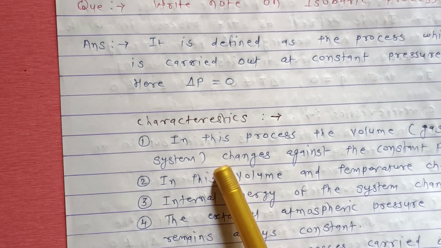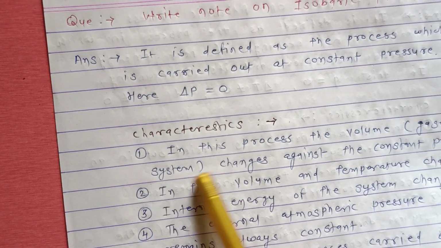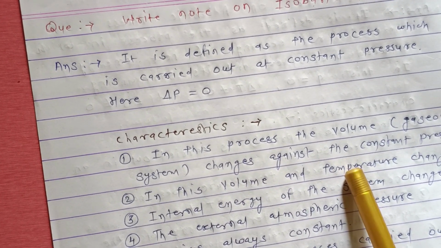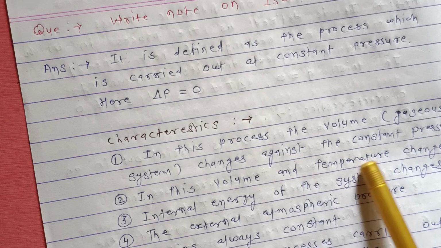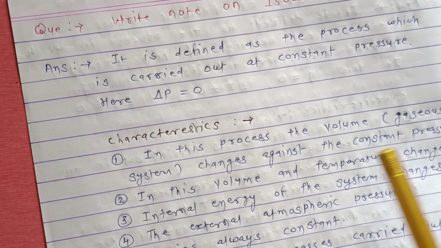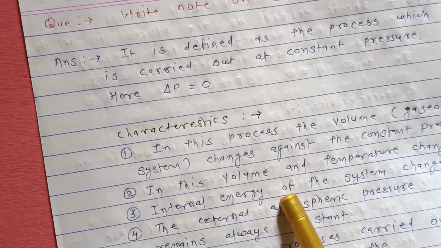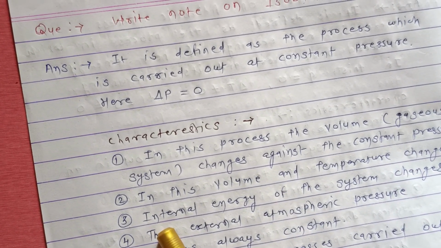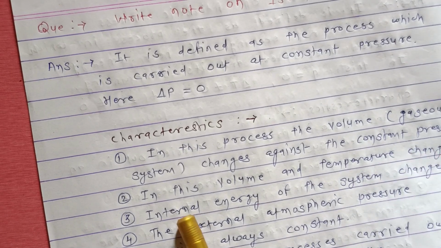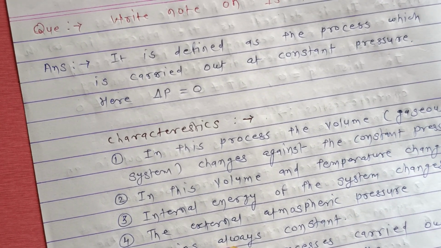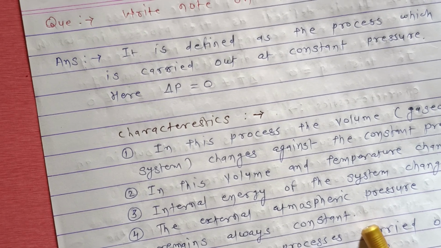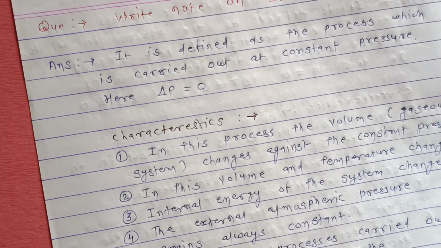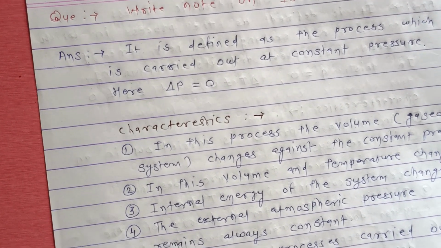आइसोबैरिक प्रोसेस. पहली कैरेक्टरिस्टिक्स क्या है इसकी? इस प्रोसेस में वॉल्यूम जो गैसेस सिस्टम है उसका अगर देखा जाए गैसेस सिस्टम का तो चेंज होता है. कहाँ पे? अगेंस्ट कांस्टेंट प्रेशर. उसके बाद इस प्रोसेस में वॉल्यूम भी चेंज होता है और टेम्परेचर भी चेंज होता है. उसके बाद थर्ड कैरेक्टरिस्टिक्स, टेम्परेचर डिपेंडेंट इंटरनल एनर्जी. एज टेम्परेचर चेंज हो रहा है तो इंटरनल एनर्जी भी क्या होंगी? चेंज. एंड एक्सटर्नल एटमॉस्फेरिक प्रेशर रिमेन कांस्टेंट बिकॉज it is a isobaric process. In this way, all the points we have covered about the isobaric process.